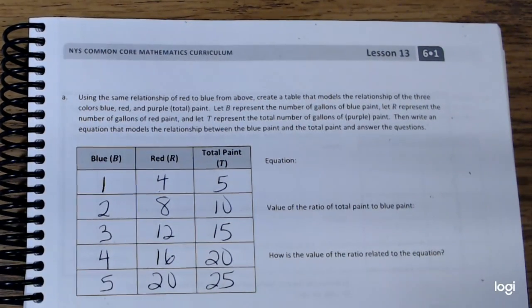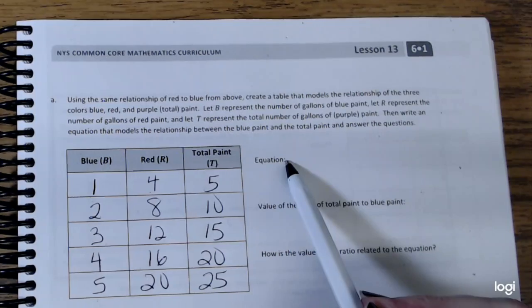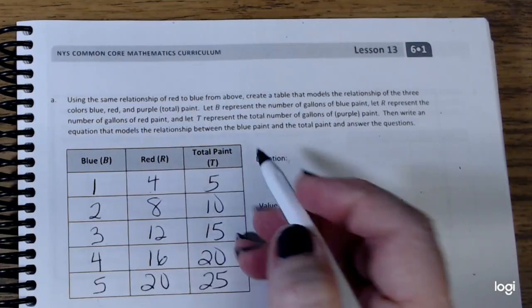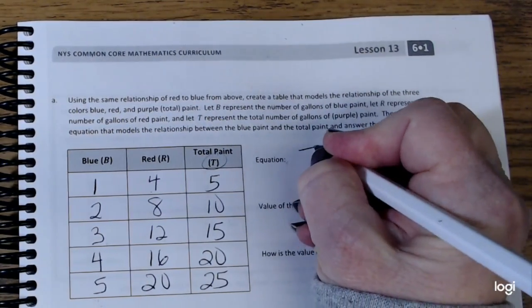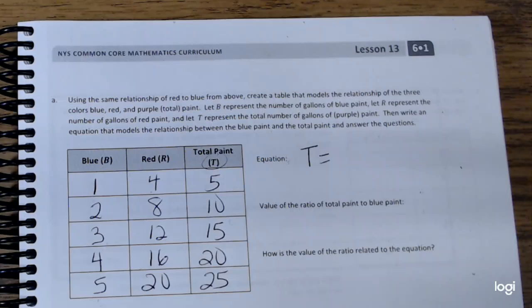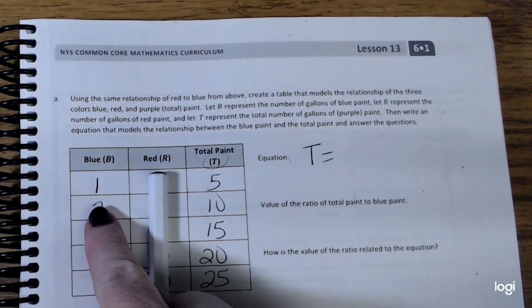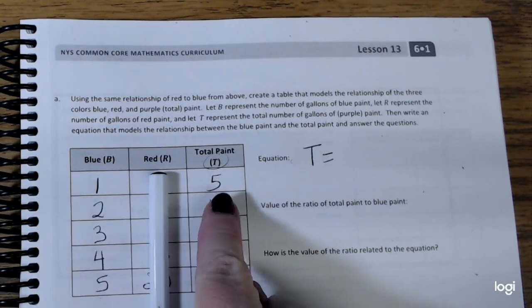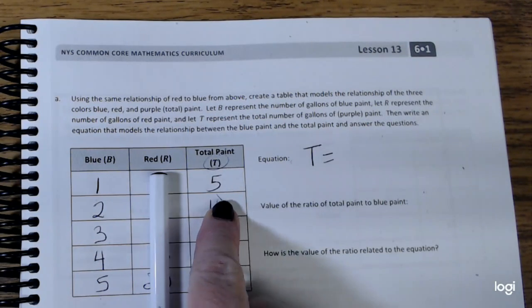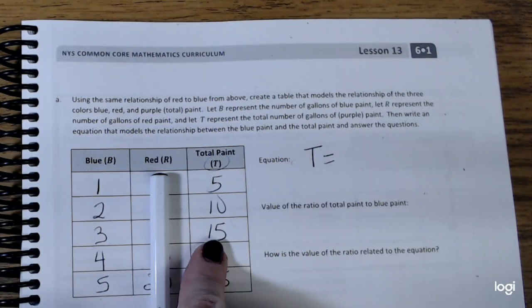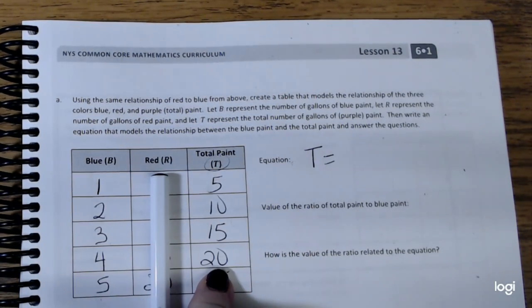All right, now comes the challenging part. We want to write an equation figuring out how to get the total. Well, since T stands for total, our equation is going to be, we want to find out what the total is equal to. How do we get the total? If I lay my pen right here, let's look at the blue paint. What do we do to the blue paint to get to the total? Look carefully and tell me, what am I multiplying blue paint times to get the total?